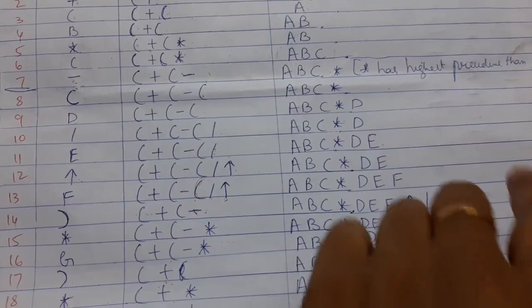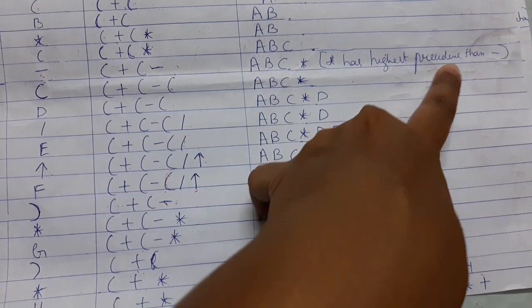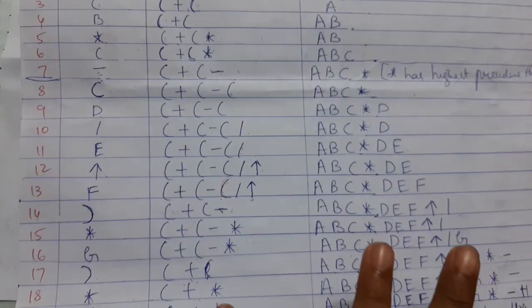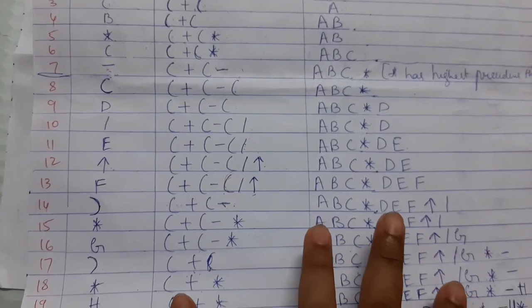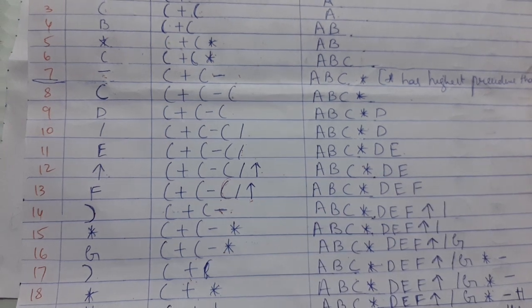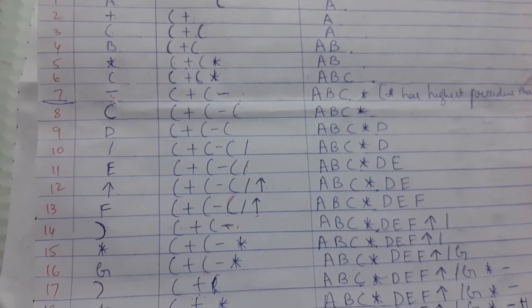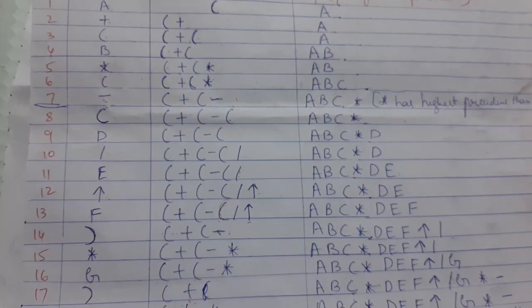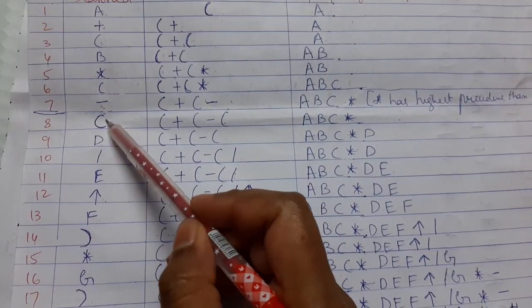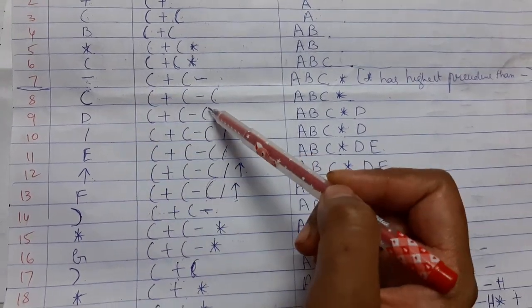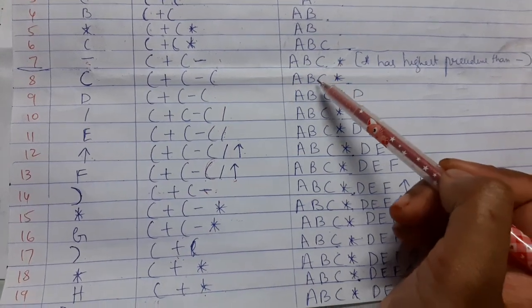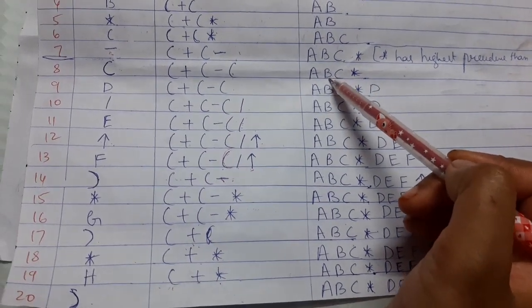Since star has the highest precedence compared to minus, the star has to be taken out of the stack and the new operator minus is placed on the top of the stack. Again it is a left parenthesis. What you have to do? Place this left parenthesis on the top of the stack and the postfix expression remains as it is.